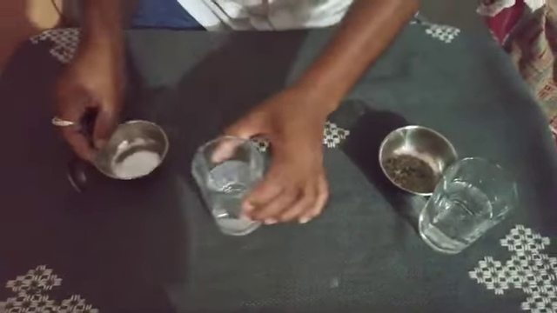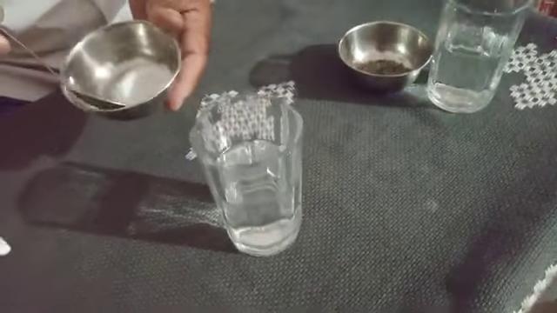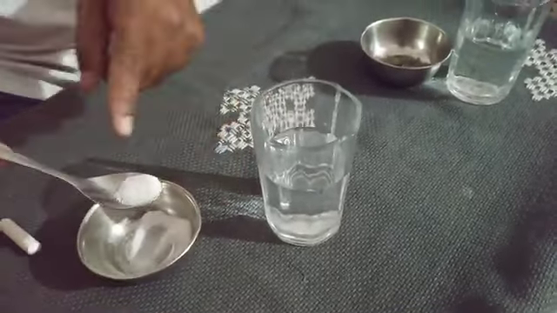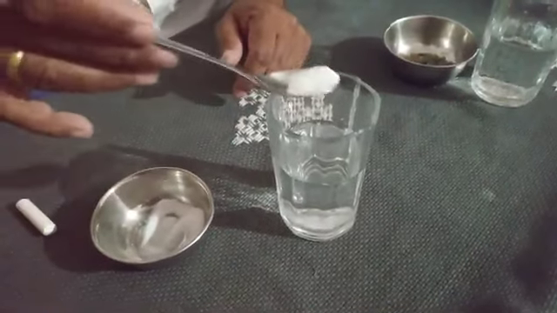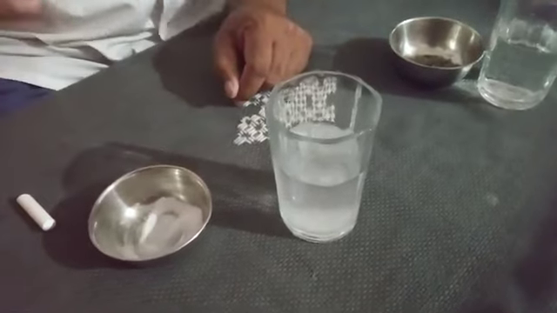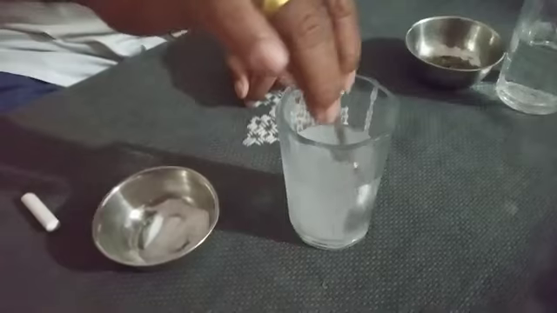In a transparent glass of water, we will add some salt or sugar. I have taken salt here. I will mix it in the water, and I will stir this mixture.